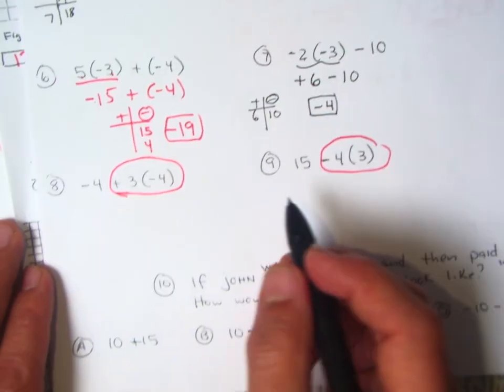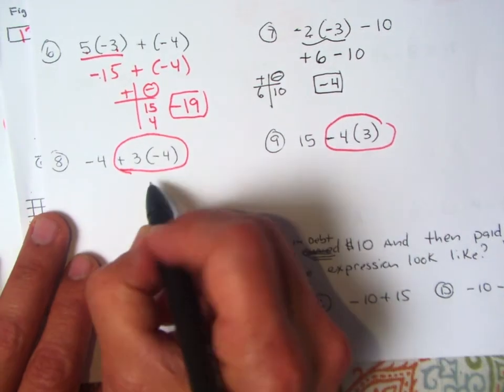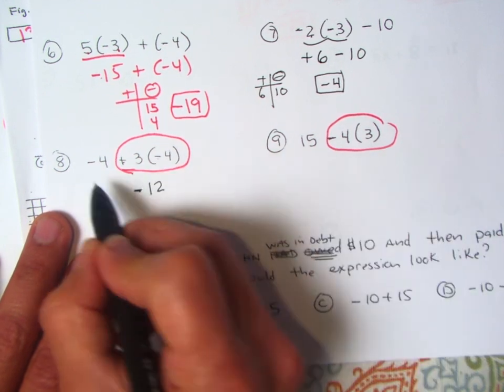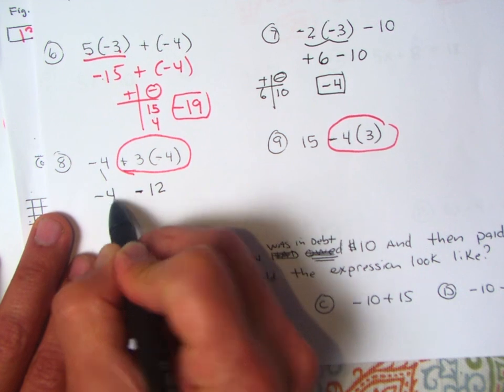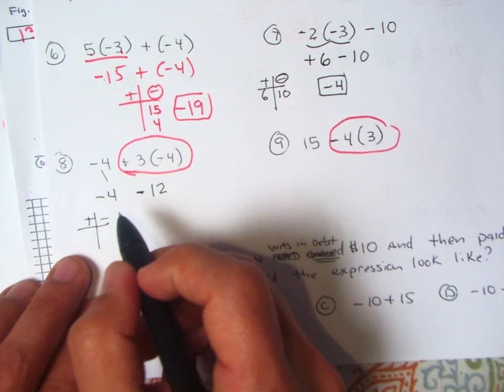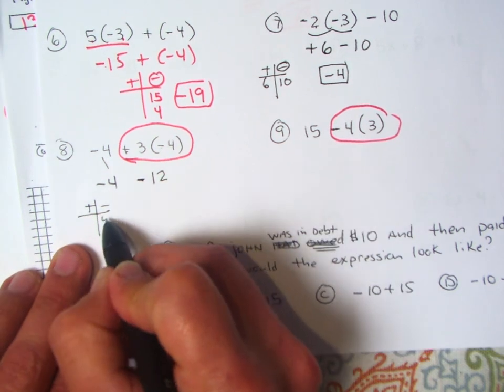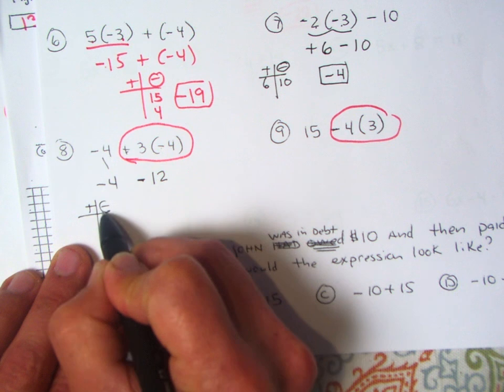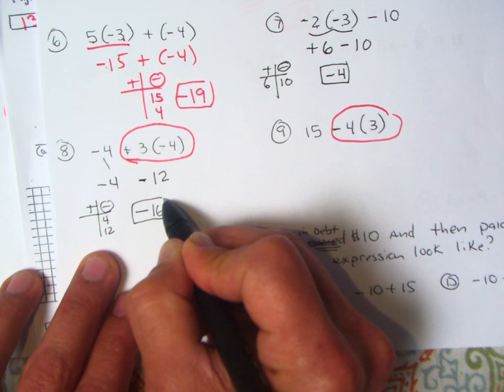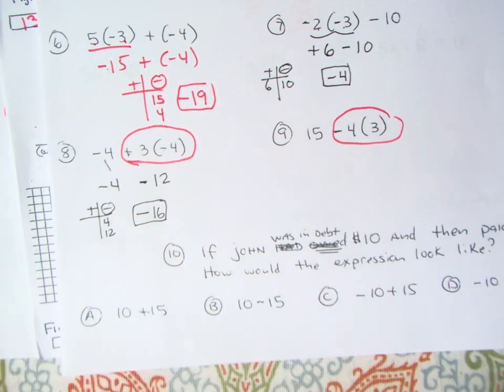Okay, and then this one here, 3 times 4 is 12, and positive times negative is negative, and then -4, we drop it down, and then I could do the T-chart real quick. Try not to use a calculator. This is -4, -12. Negative wins by, and there's 16 of them. How did I get 16? I added them. Why did I add them? Because they are what? They're all negatives. All right, very good.